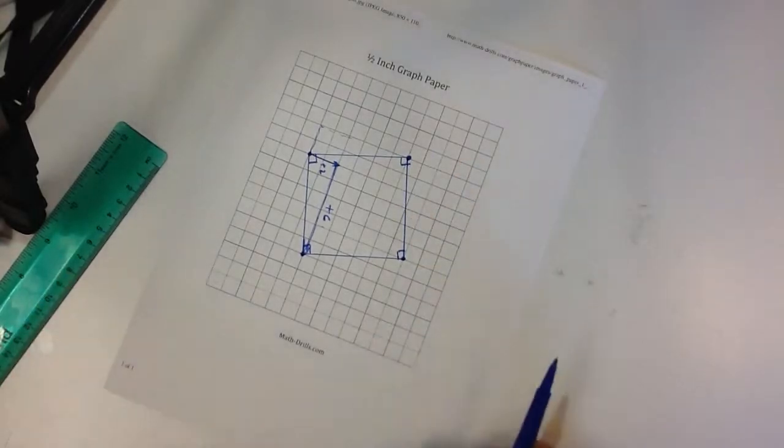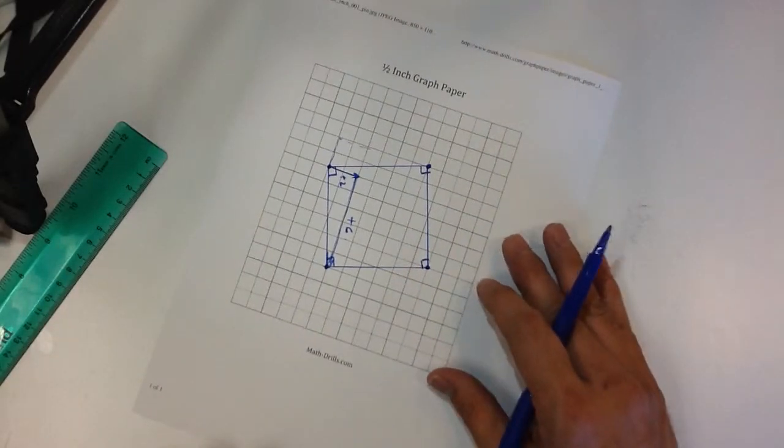Alright, so you're going to practice and try this out so that you're ready to use this skill when we start working on the activity.